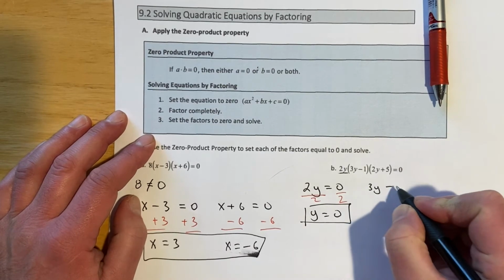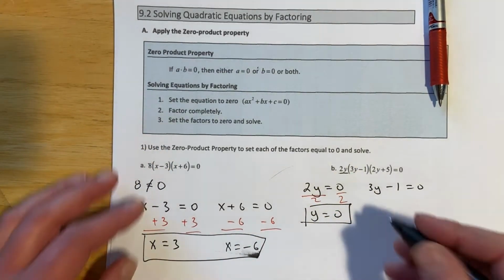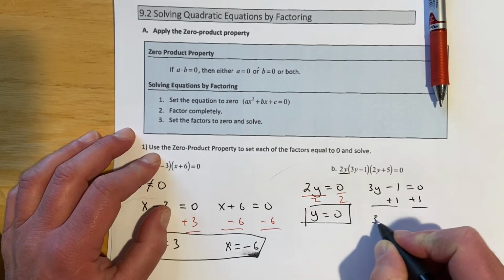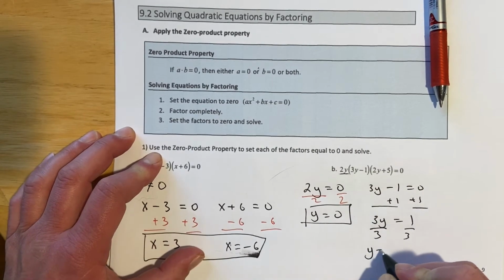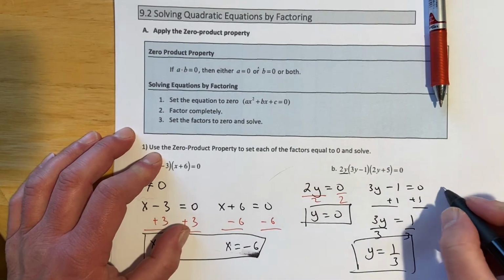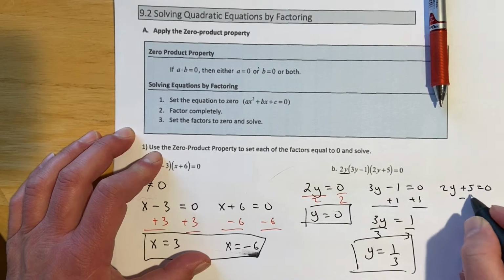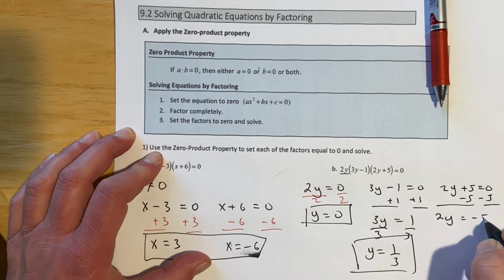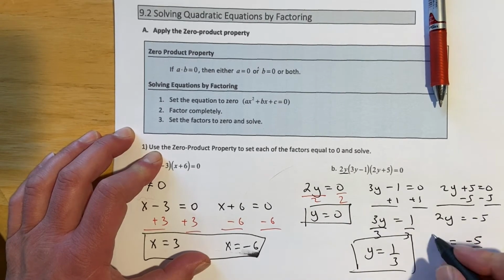And then we have 3y minus 1 equals 0. If you can see the answer is 1/3, great, just write it down. If not, I'm going to add this 1 over and get 3y equals 1, and then divide the 3 on both sides. So there's y equals 1/3. Then do the exact same thing with the third factor: 2y plus 5 equals 0, subtract 5 on both sides, 2y equals negative 5, then divide out the 2, and y equals negative 5 halves.